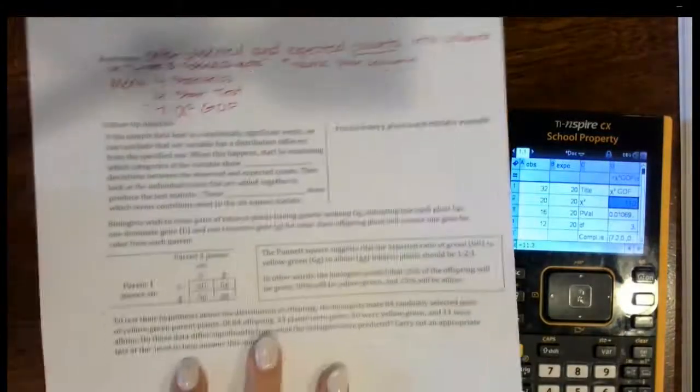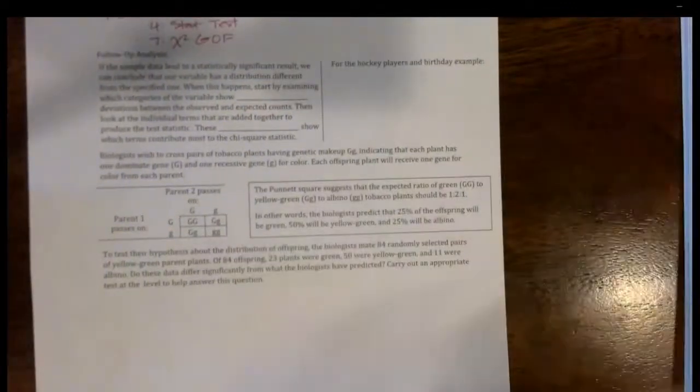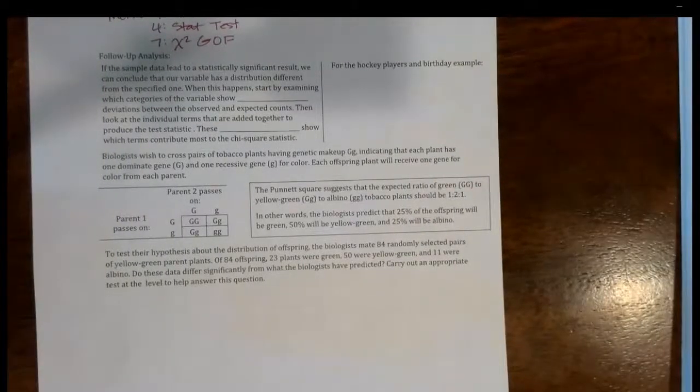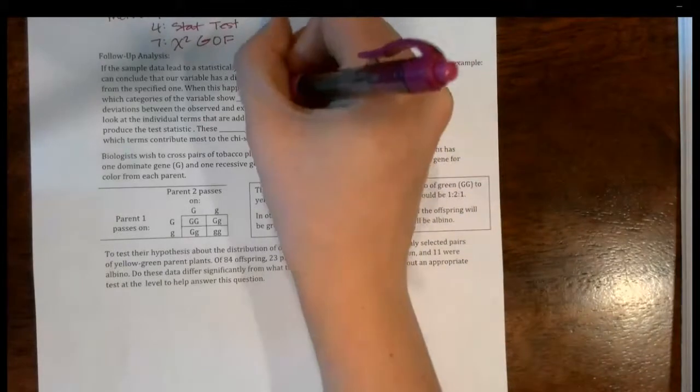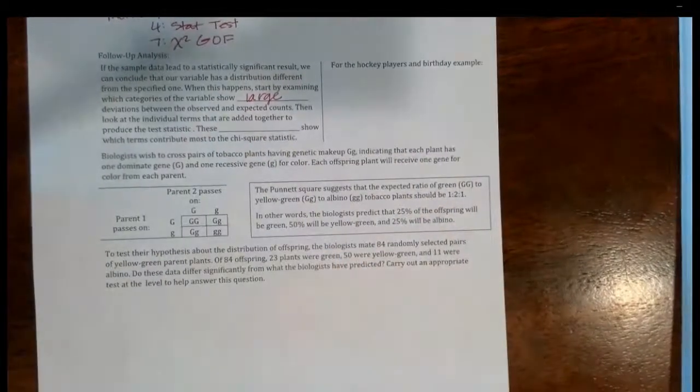Alright? So, some follow-up just to clarify. If the sample leads to a statistically significant result, we conclude that our variable has a distribution different from the specified one. When this happens, start by examining which categories of the variable show large deviations between the observed and the expected counts.